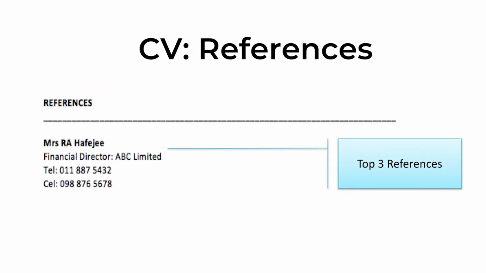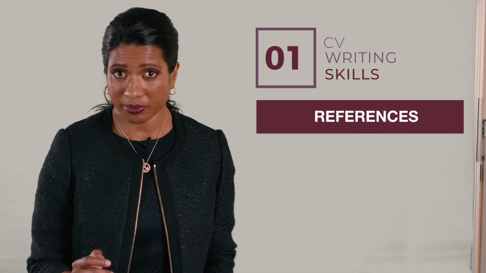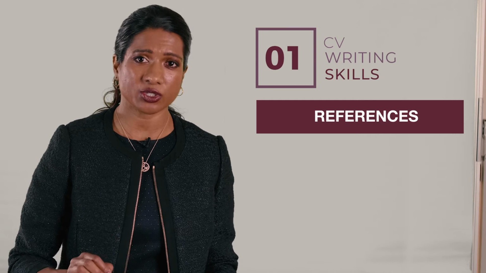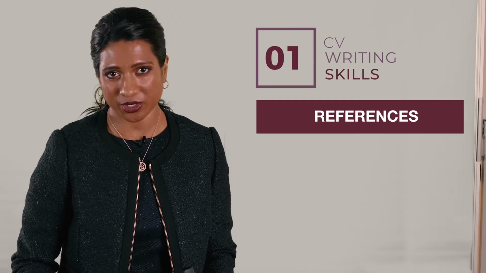Three lines. And finally, your CV will end up with some references. Have at least three references. People who are equal or senior to you at the time you worked for them. When you are applying for this position, I would suggest that you give these references a call just to let them know the type of position that you're applying for.